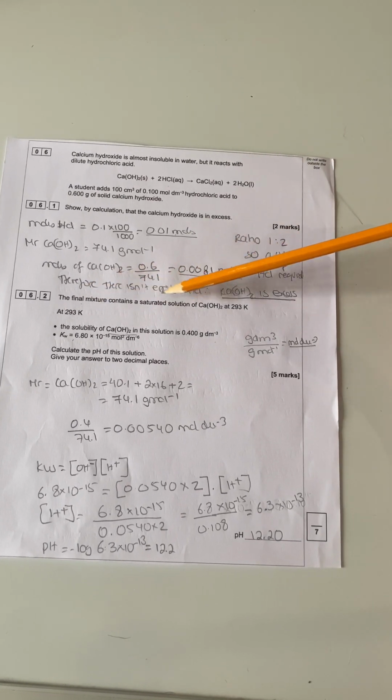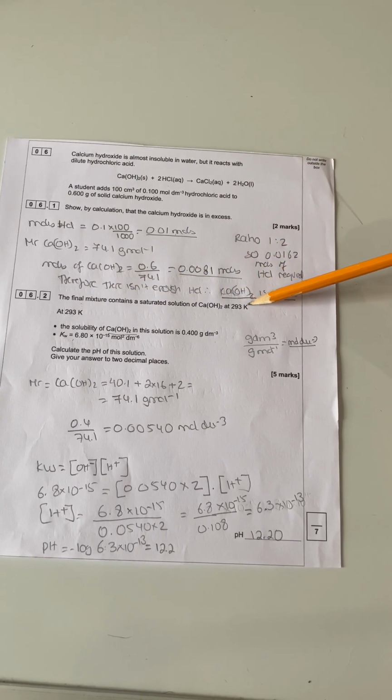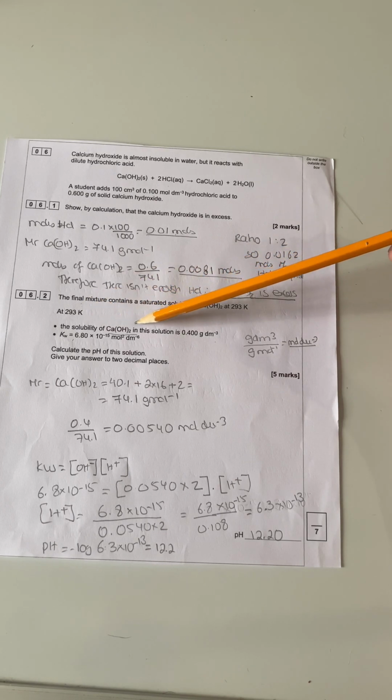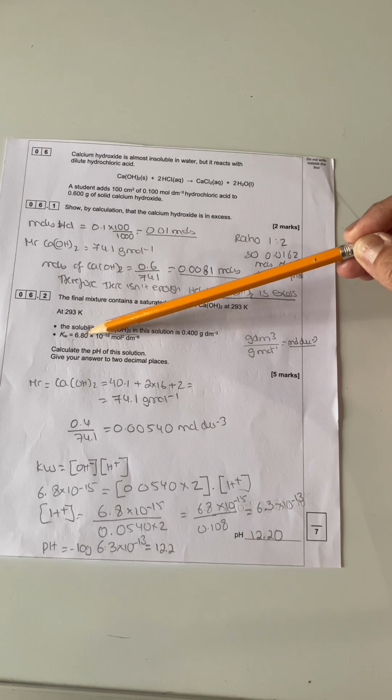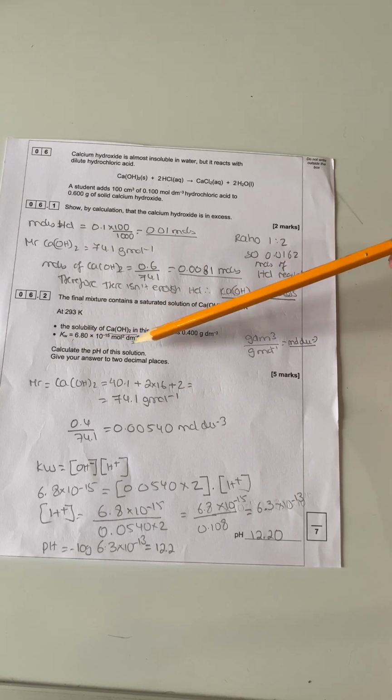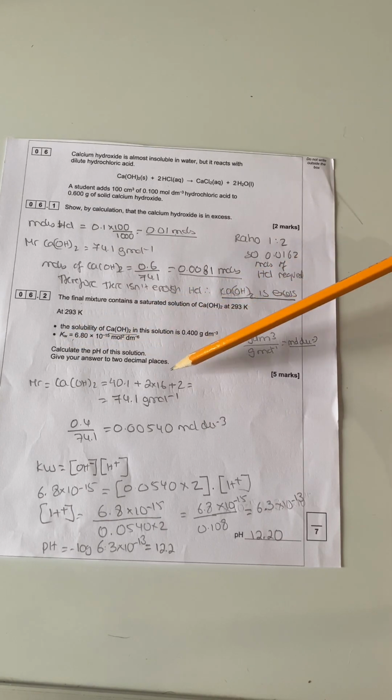The final mixture contains a saturated solution of calcium hydroxide at 293 Kelvin. The solubility of calcium hydroxide in solution is 0.4 grams per dm³. Kw is this value here. Calculate the pH of the solution. Give your answer to 2 decimal places.